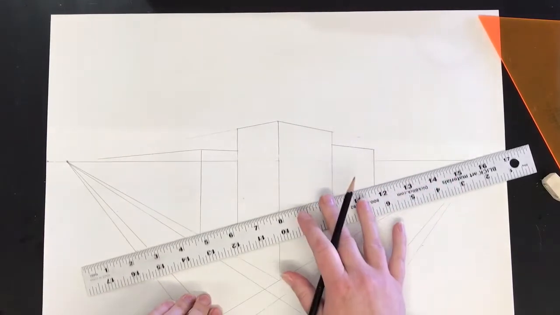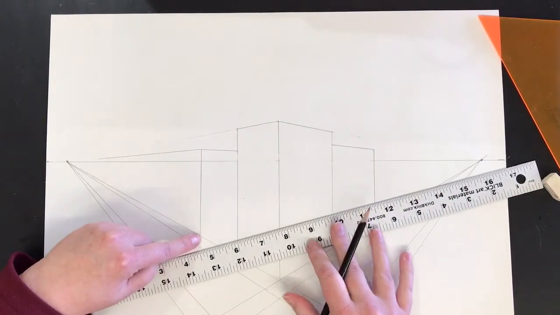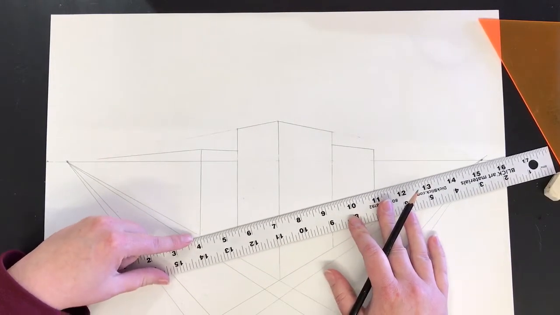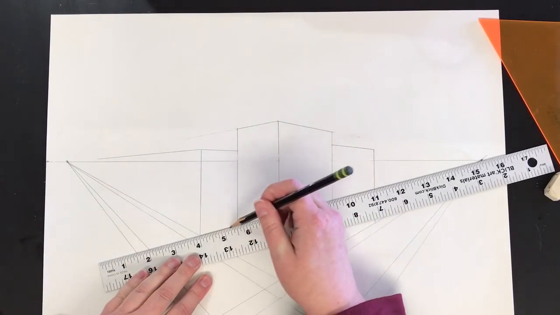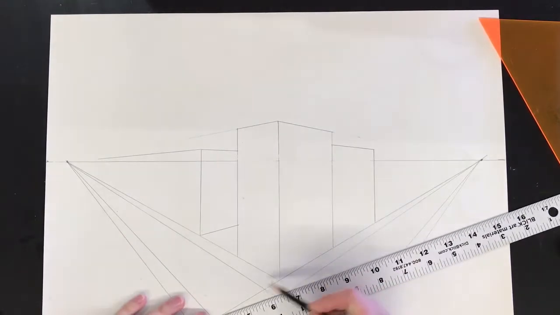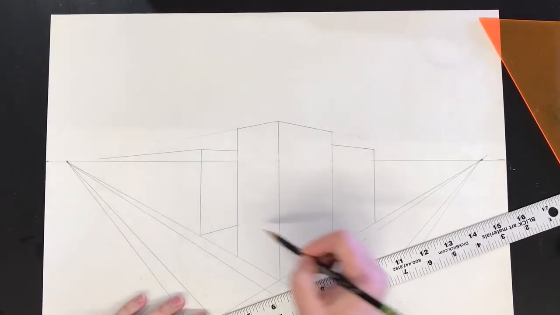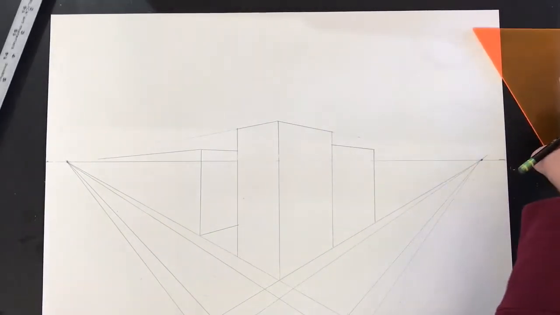And then the trick to this is at the bottom here where this touches the sidewalk, I need to also draw a line and line it up with my right vanishing point. This is going to create a separation between the 2 buildings here.